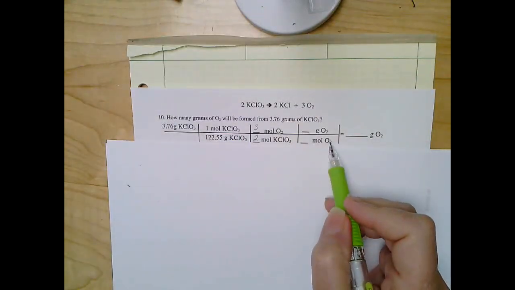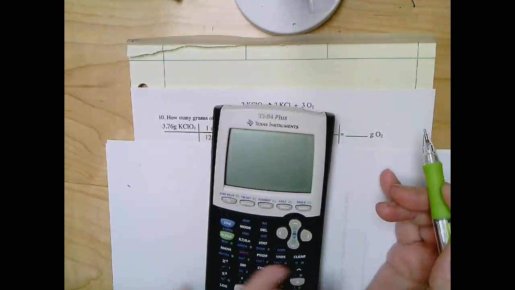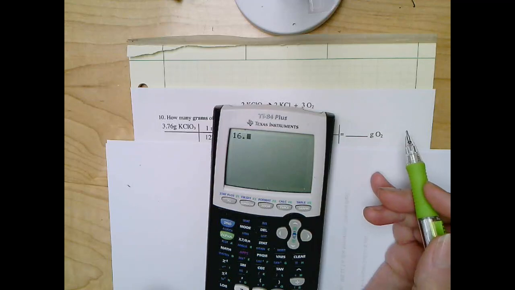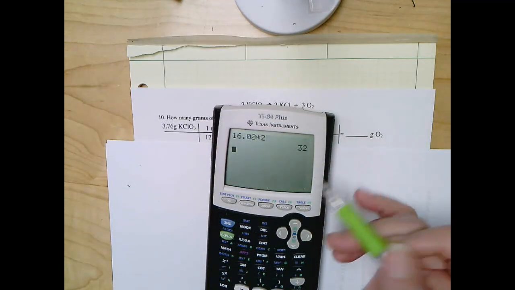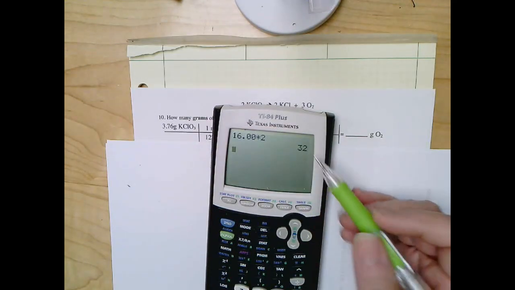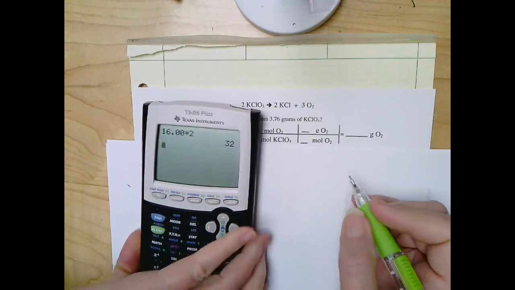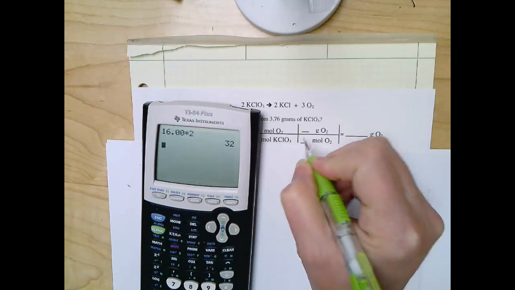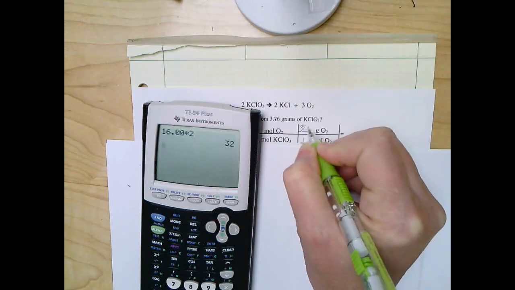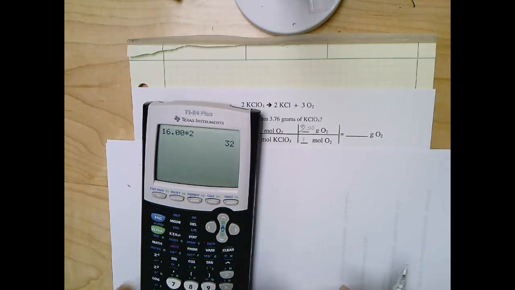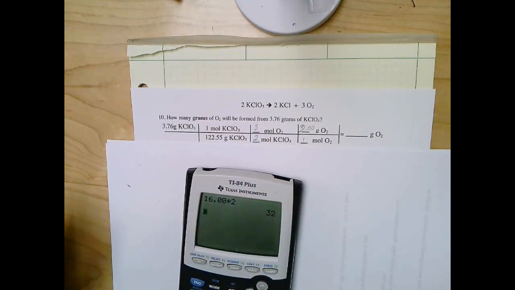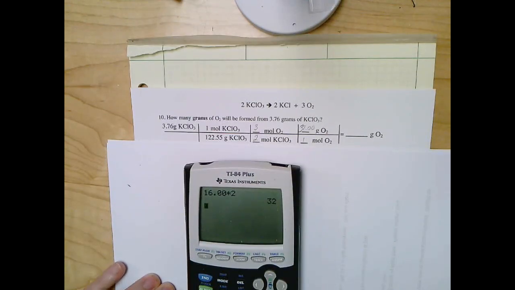Oxygen is diatomic, so I would have to take the molar mass of 16.00 times 2. You notice here it only comes up with 32, but I see those 2 zeros, so I need to make sure that I add those. So this is 1 mole for 32.00 grams.